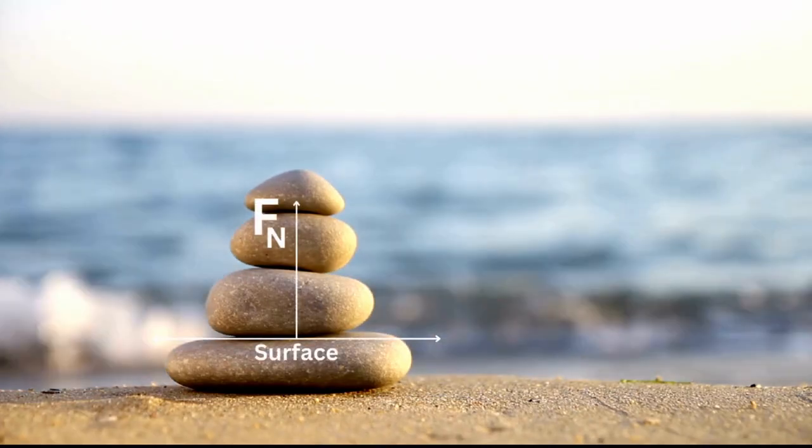The first one we're going to look at is the normal force. It's called normal not because it's average or menial or neurotypical. It's called normal because it's normal to a surface. That means that it's perpendicular.